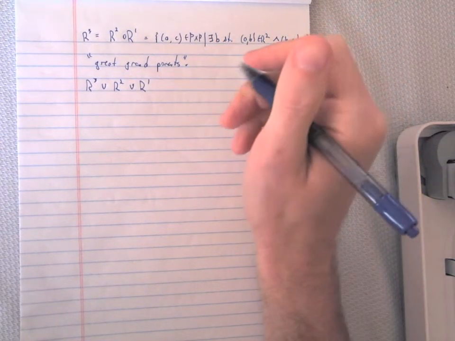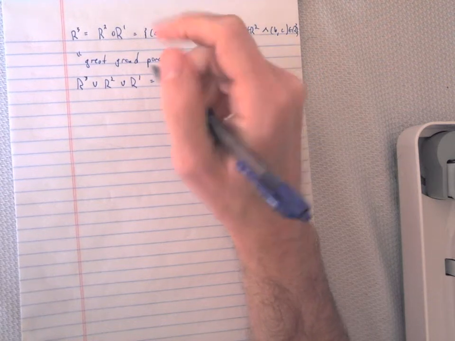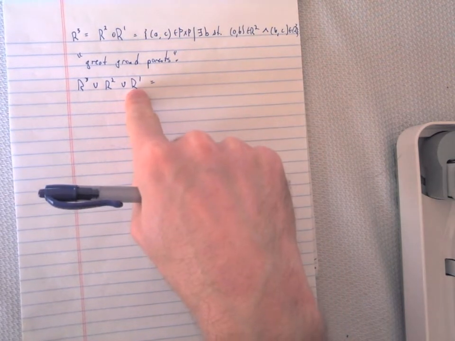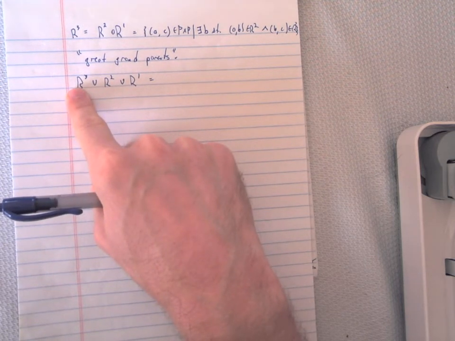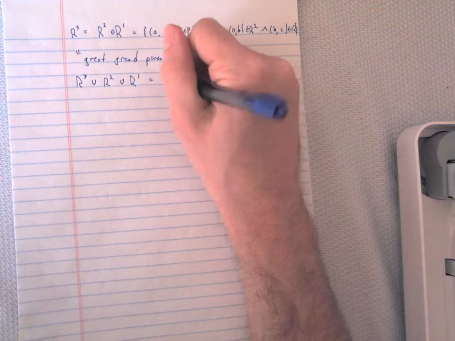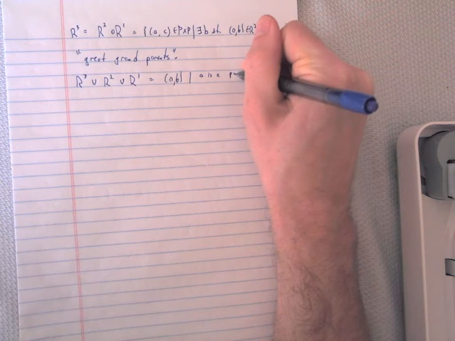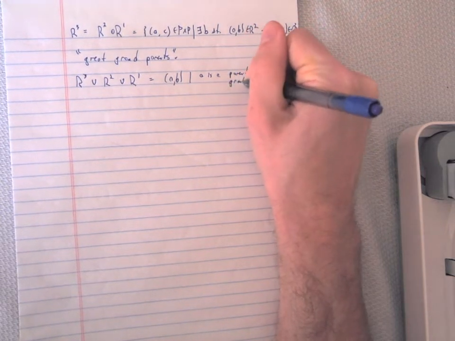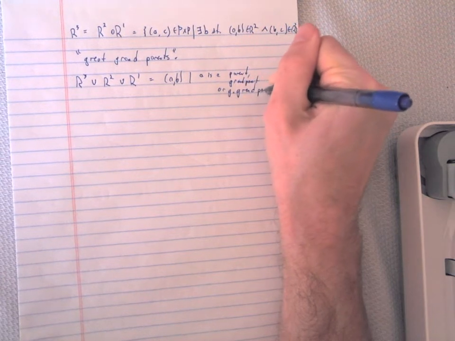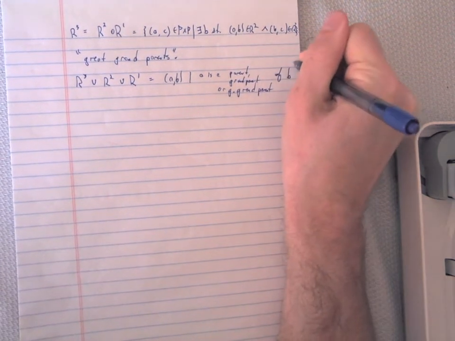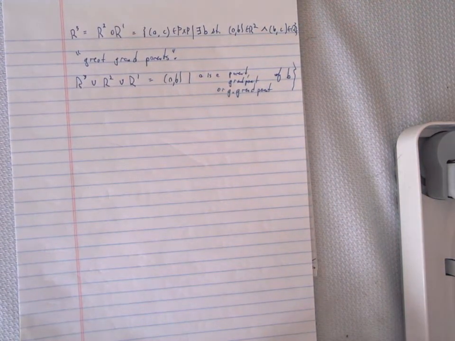This is precisely equal to the set of all pairs (A, B) such that A is a parent, grandparent, or great-grandparent of B. Okay, so this is something that we got by both composition of relations and unions.